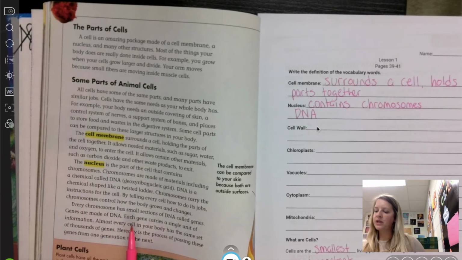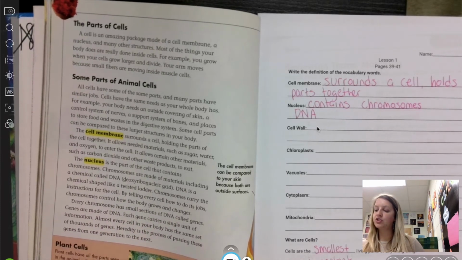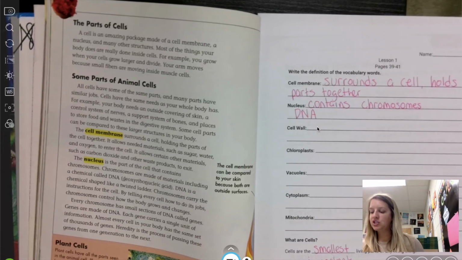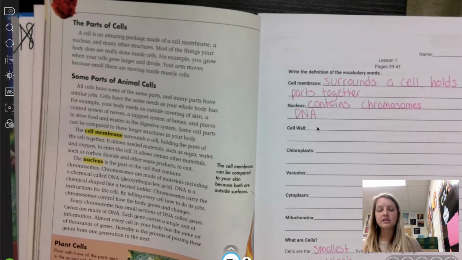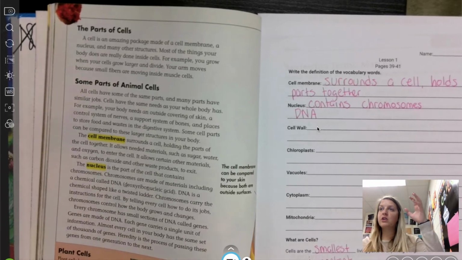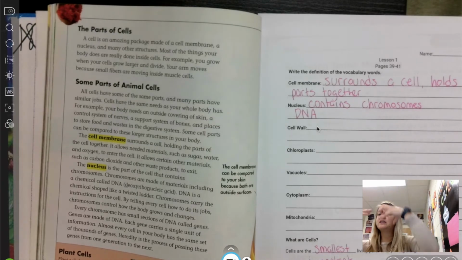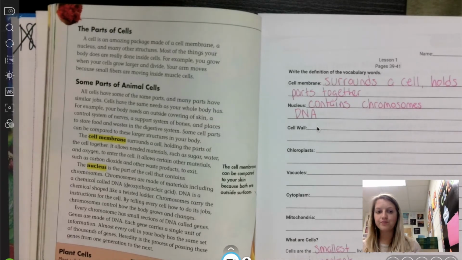Every chromosome has small sections of DNA called genes. Genes are made of DNA. Each gene carries a single unit of information. Almost every cell in your body has the same set of thousands of genes. Heredity is the process of passing these genes from one generation to the next. So those genes that you get from your parents, so you might look like your parents, those are genes passed down from one of your parents to you.